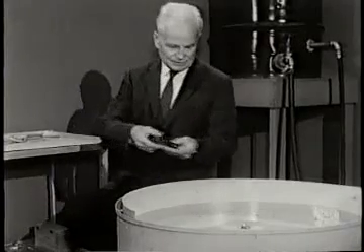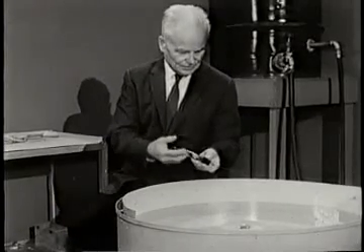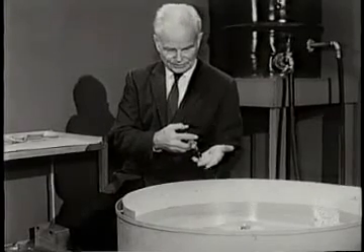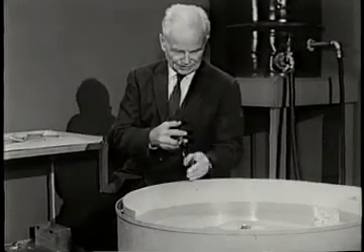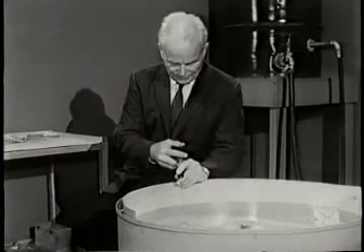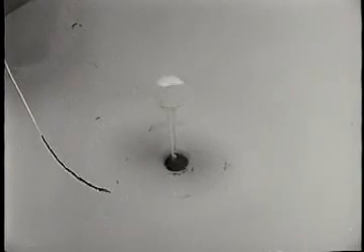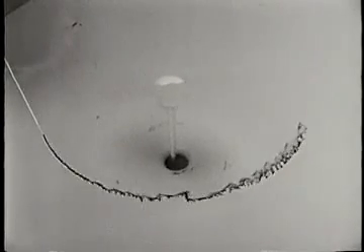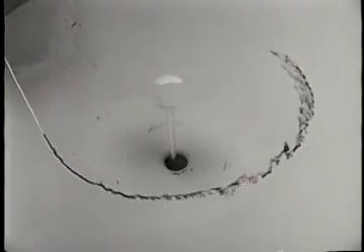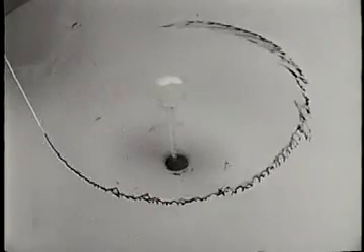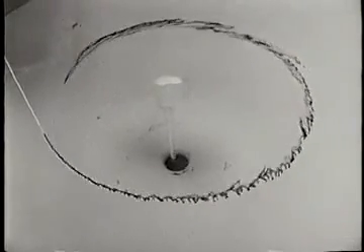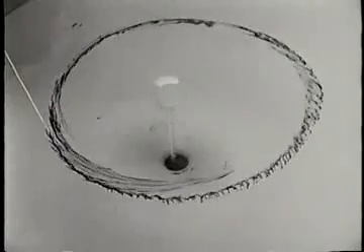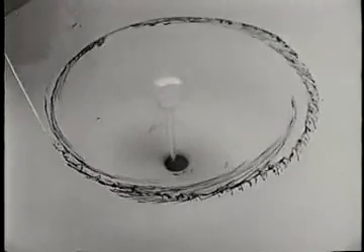Here I have a long-nosed hypodermic with dyed water in it. With this I can trace the flow and see where it goes. Let's try a little at the surface and see what's happening. At this rate, it'll be a long time reaching the drain. Maybe it never will. So much for surface flow.